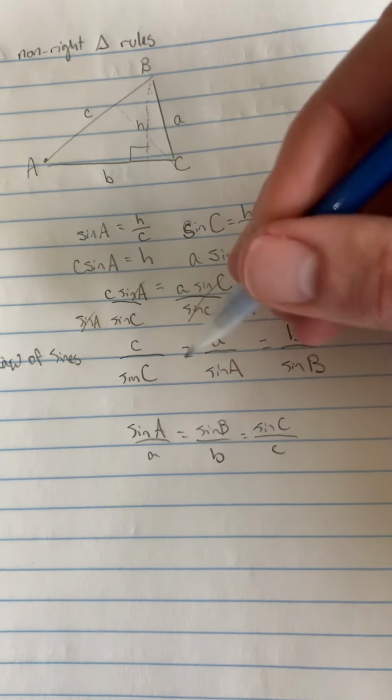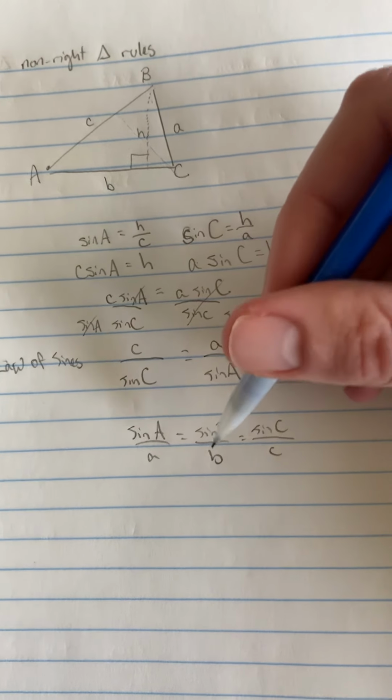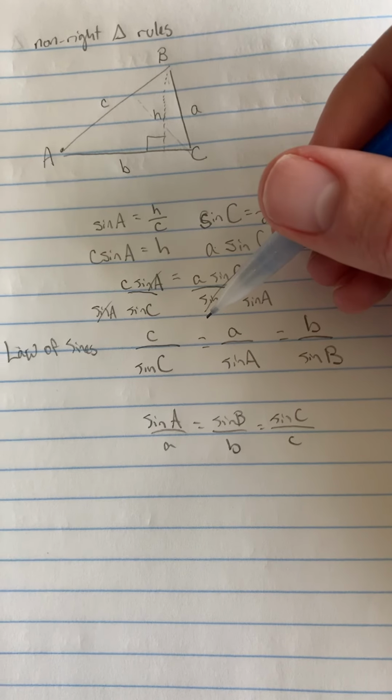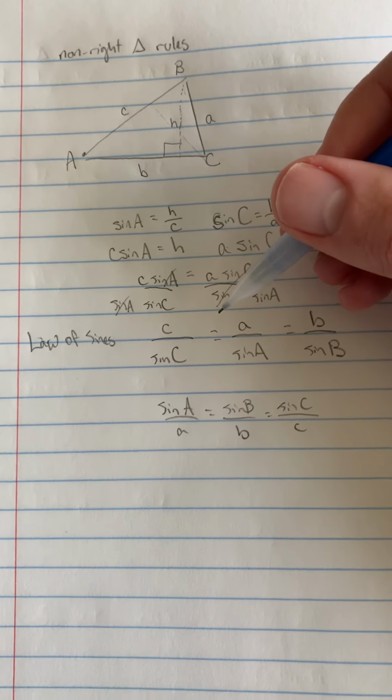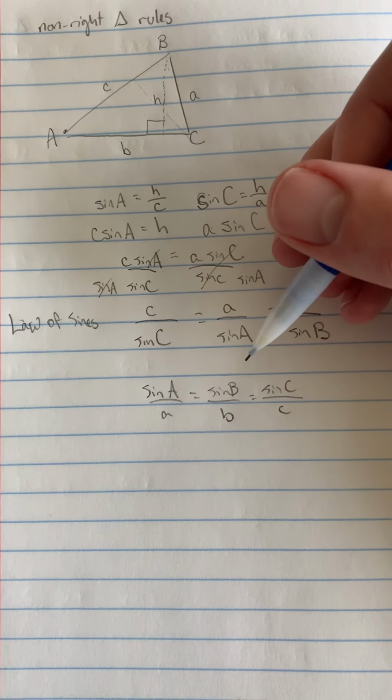It does not matter which format you use. They'll both work. So do whichever one makes your heart warm and fuzzy, and you'll be okay.